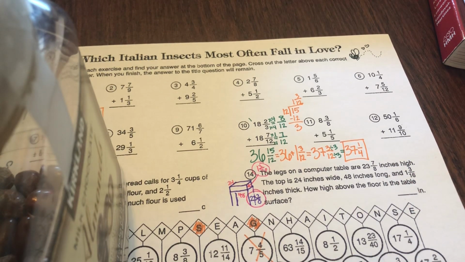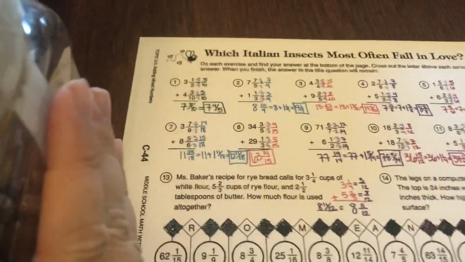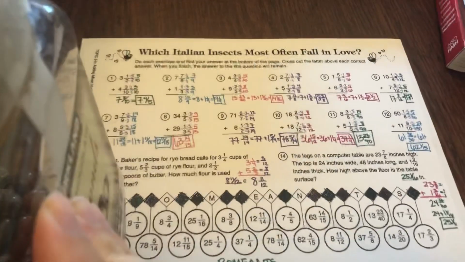All right, go ahead and try the rest of the worksheet. And once you are done, you can go ahead and check yourself. Okay, so you can hit pause on the video and check to see that you got the same answers.